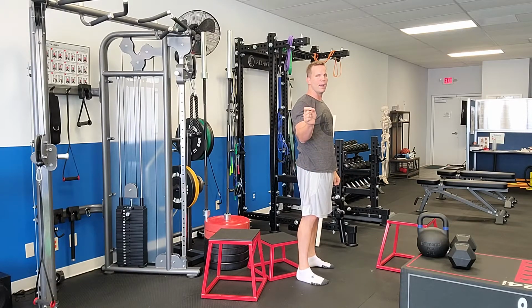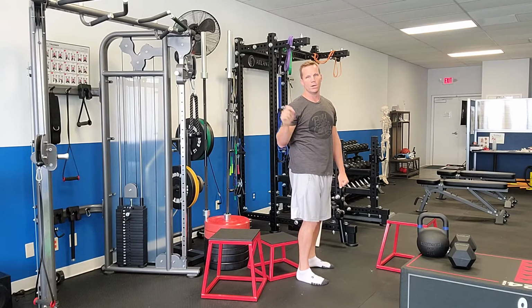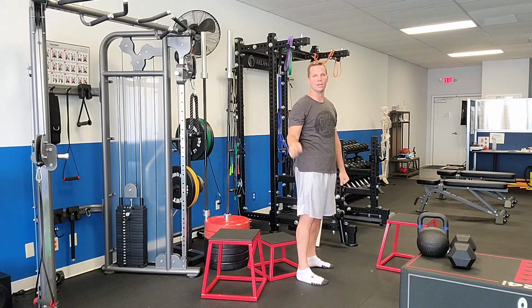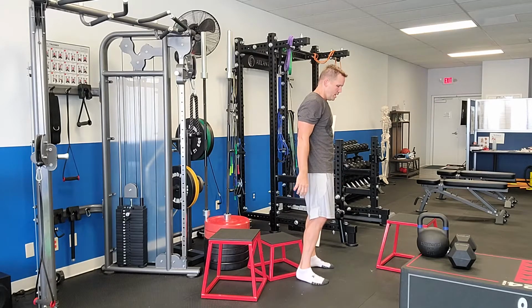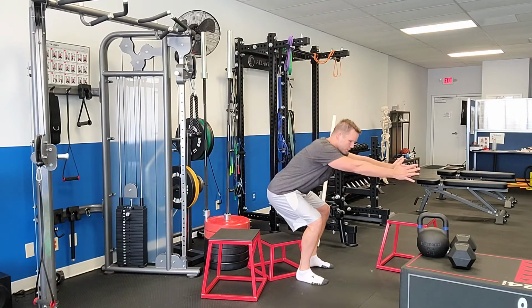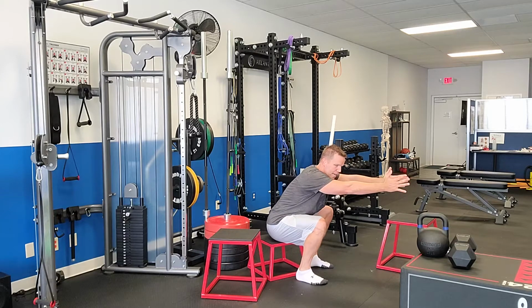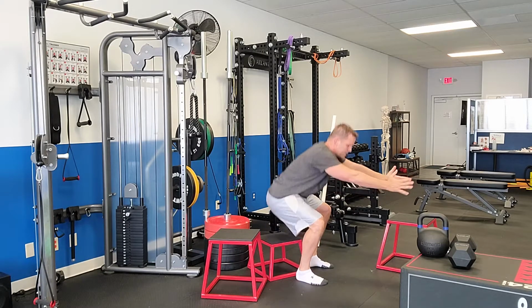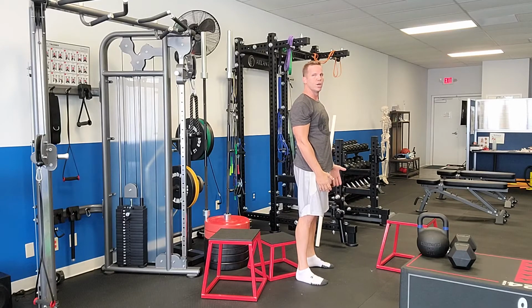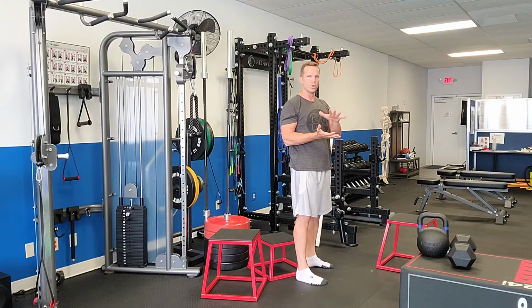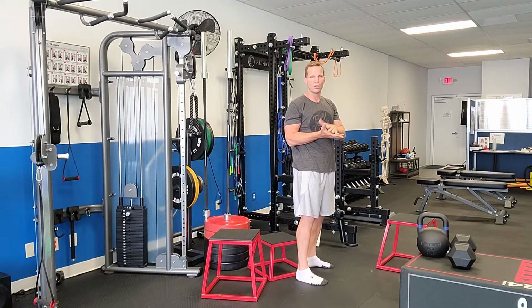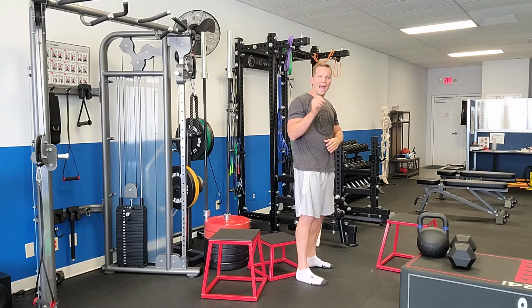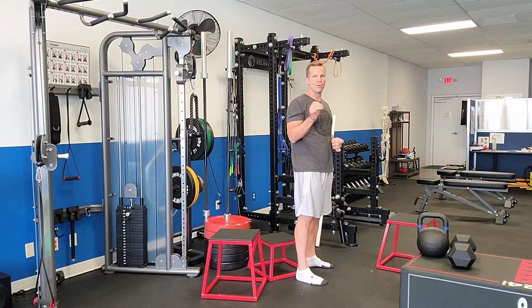If you're going to program this, you can program tempos. Let's say your tempo is 2, 0, 1. 2 is my eccentric controlling contraction down in 2 seconds, and then I'm not going to pause at the bottom, and then I'm going to stand back up with my concentric causing motion contraction. Your eccentric controls motion, your concentric causes motion. Your isometric contraction prevents motion.